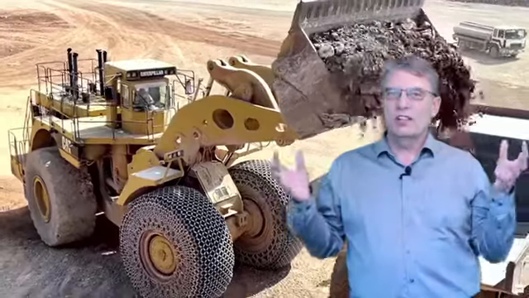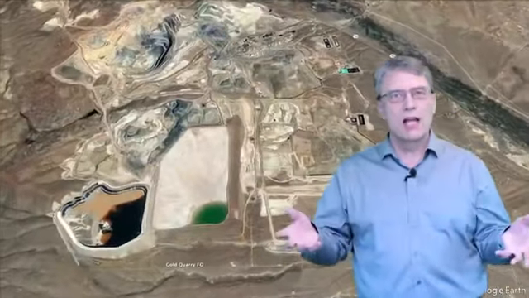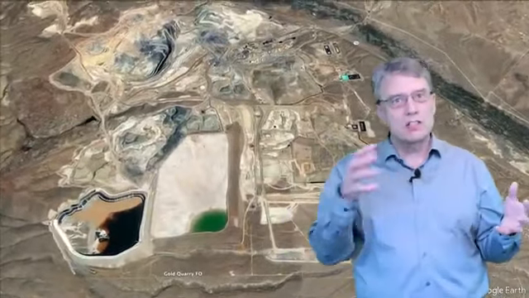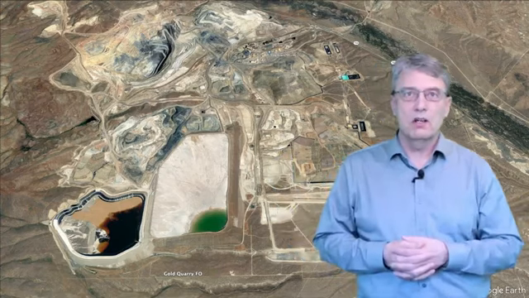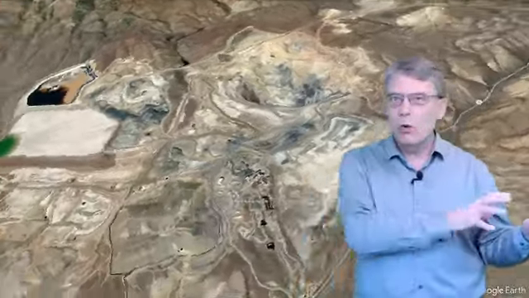How does dirt and rock turn into gold bars, copper wire, and iron pellets? This whole process happens in a mine and in a series of ore processing plants, often near the mine. In this video, I'll walk you through this whole thing from the mine face all the way to the shipping port. So let's get started.